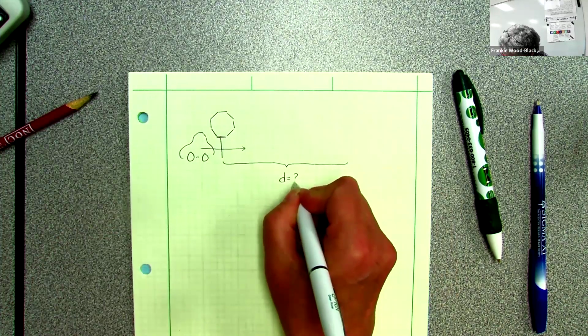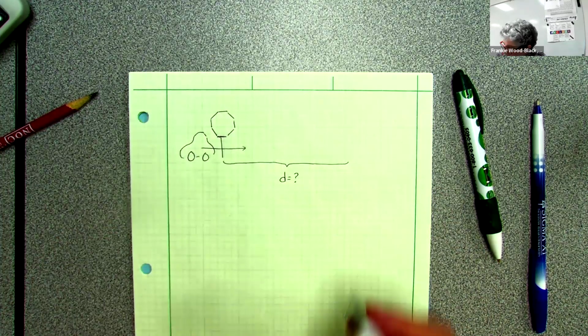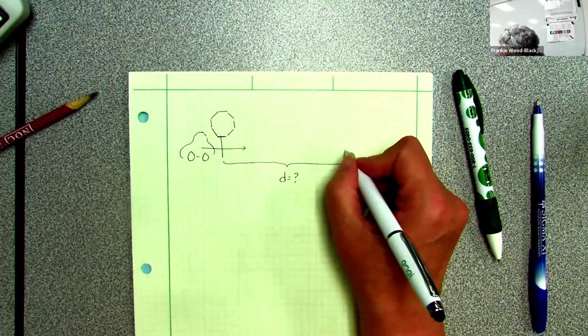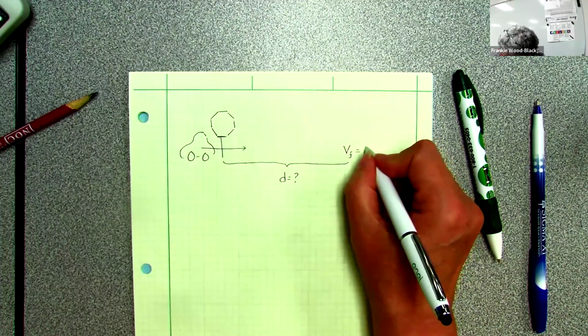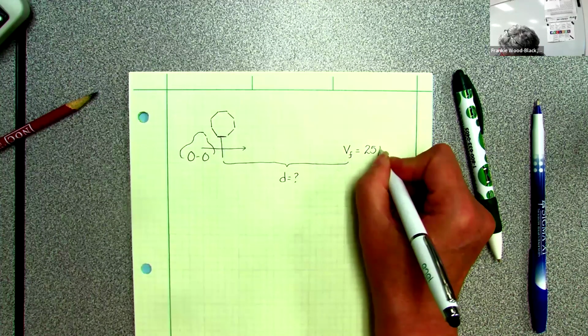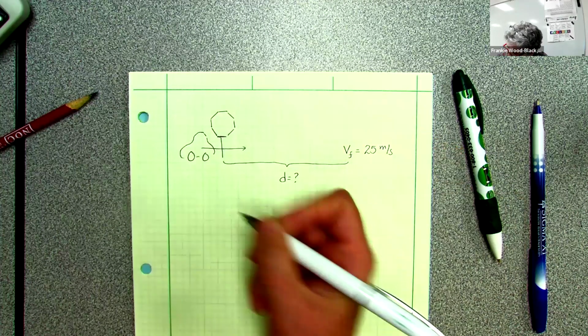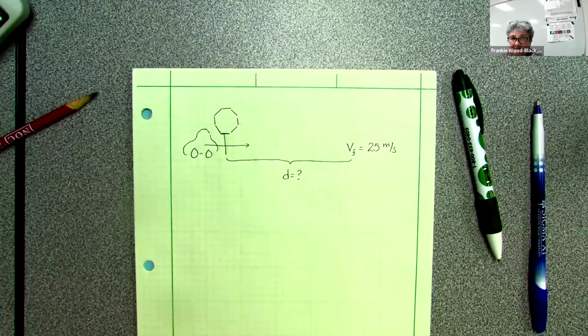That's what we want to know. We want to know the distance it takes to have my car reach a final velocity of 25 meters per second.